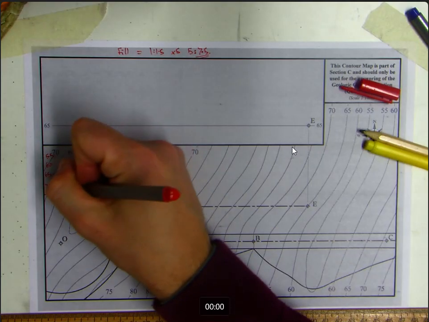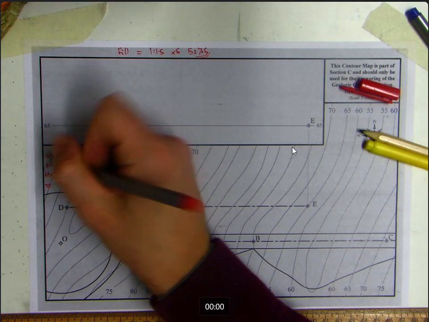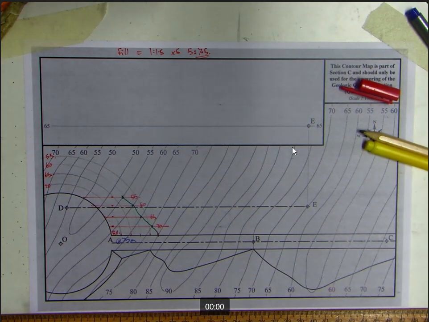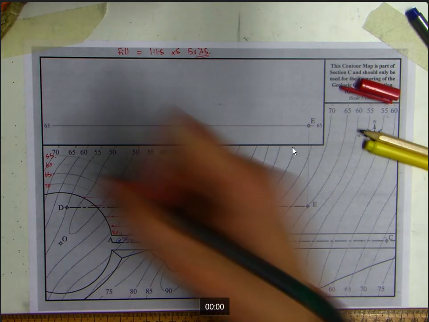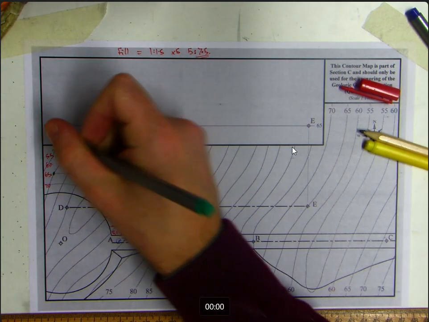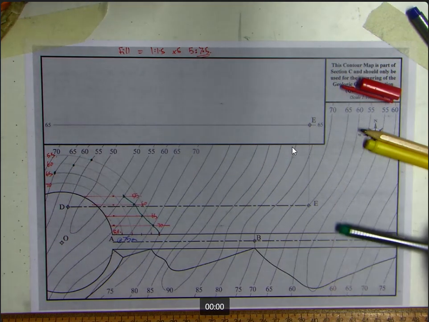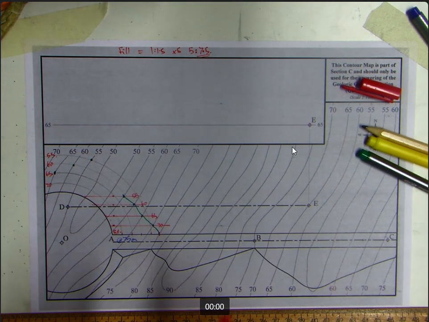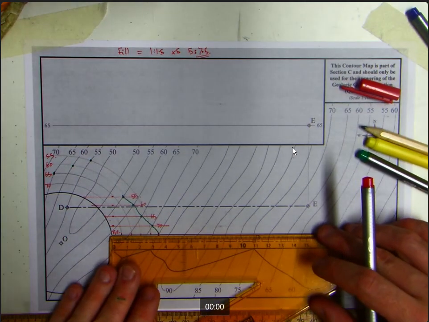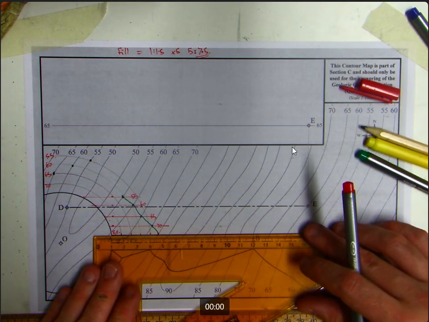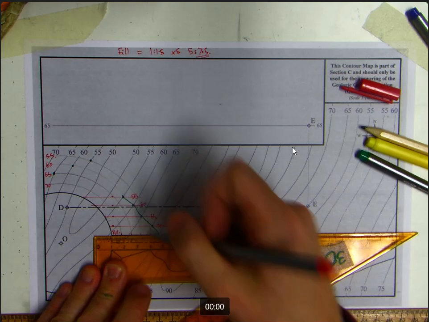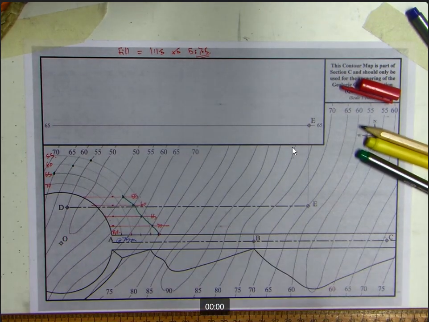So 70 doesn't cross 70, 65 crosses 65 here. 65 crosses 65 there, 60 crosses 60, 55 crosses there. And I've got as far as 55. So I'll add 7.5 onto this.